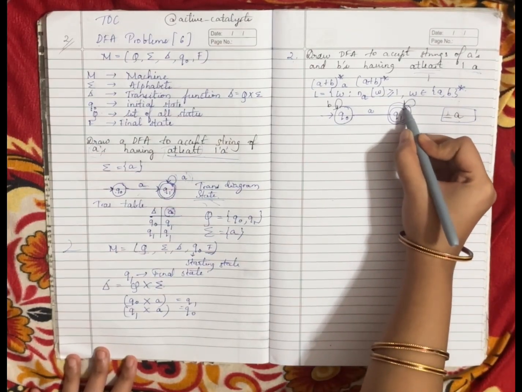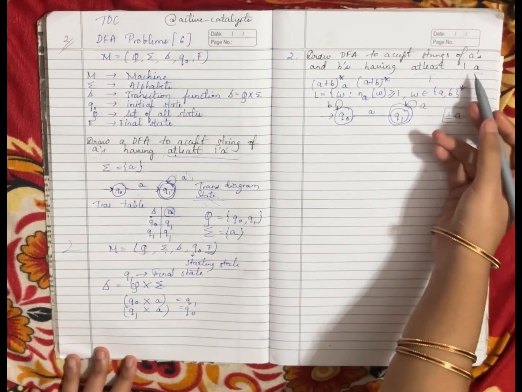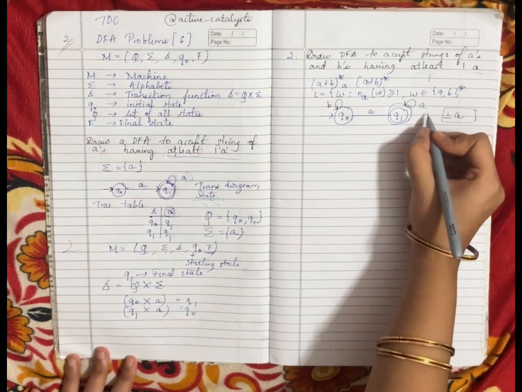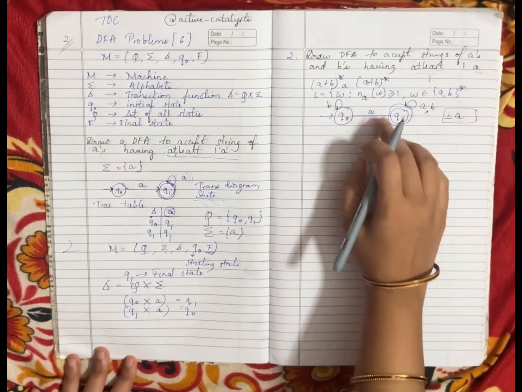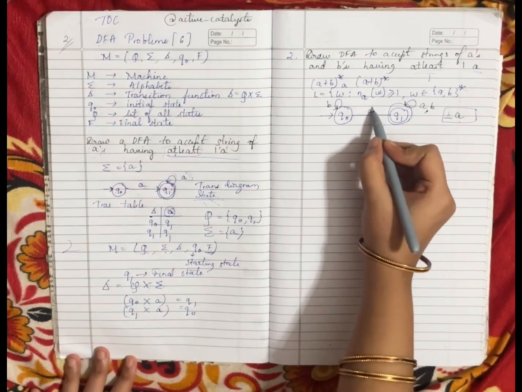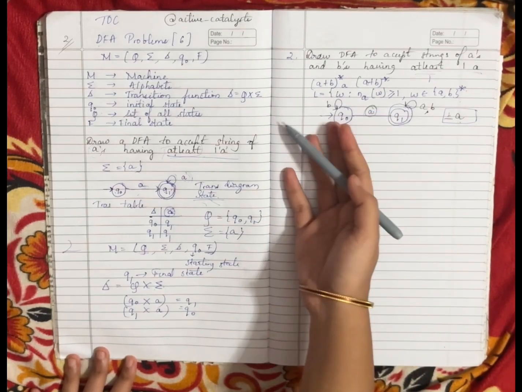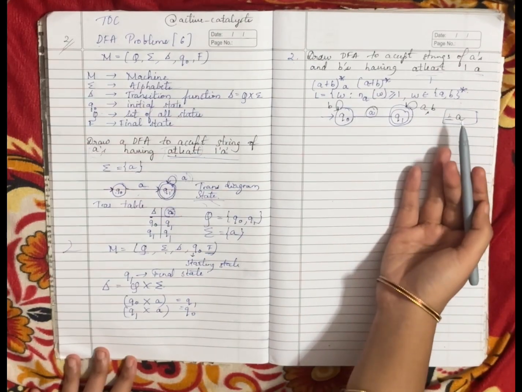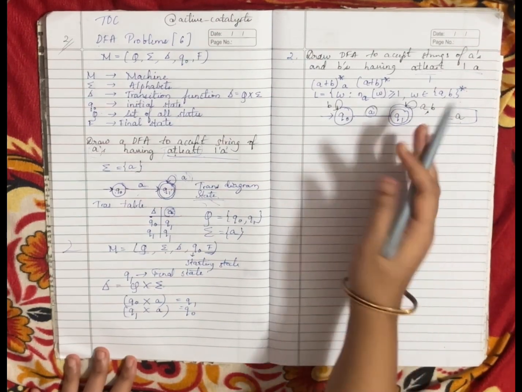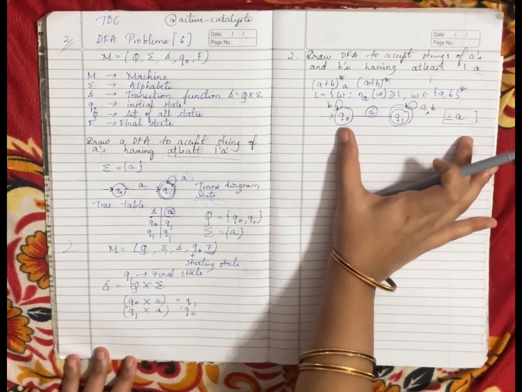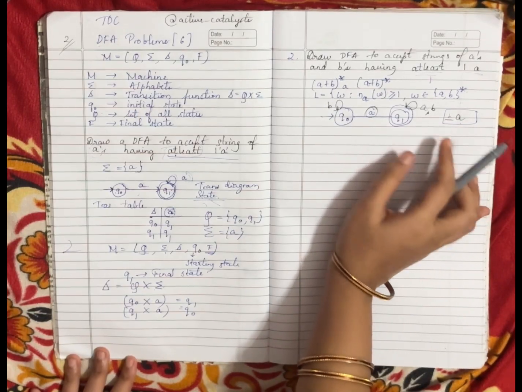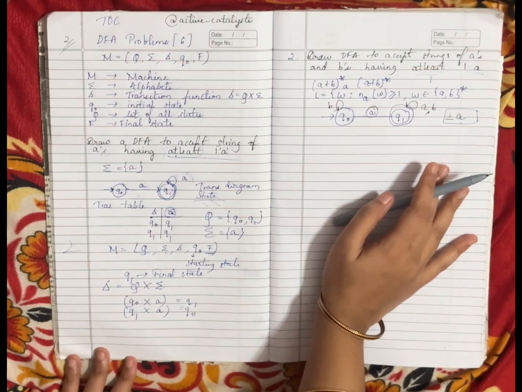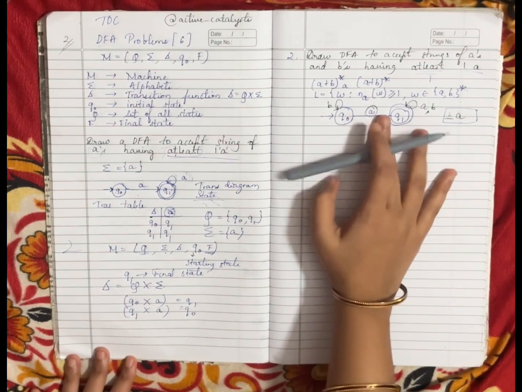So self loop A. What about B? Did they give any condition? No, it means it can be present, so we can write A comma B. The only condition is that at least one A should be present. Before that, any number of B can be present. After that also, any number of A and B can be present. I have told this in a very simple way. If you have not understood, kindly go back and watch the same thing. I hope you are clear.